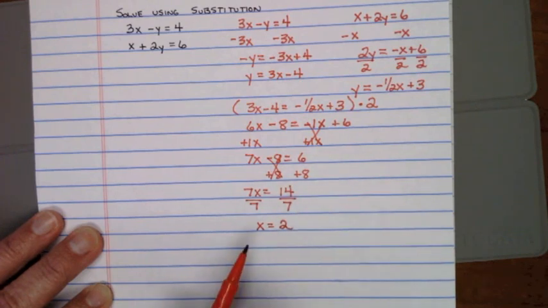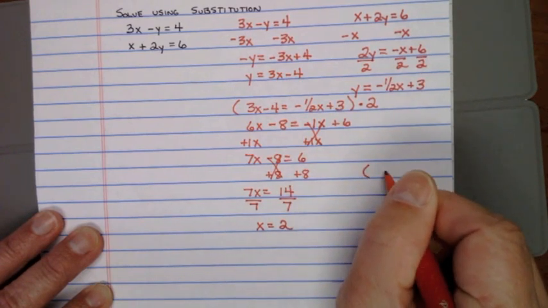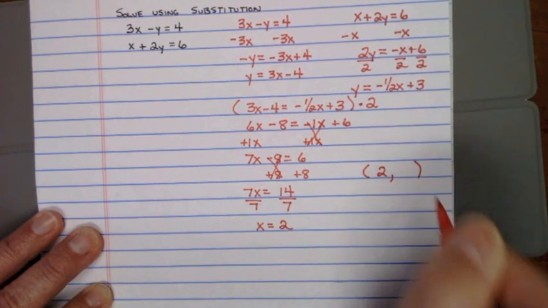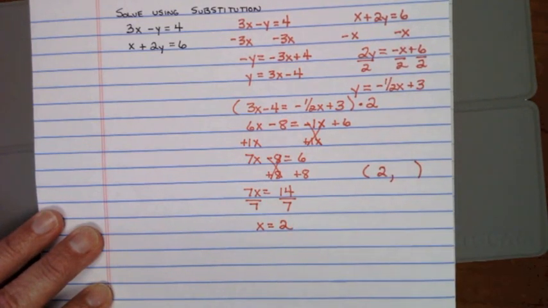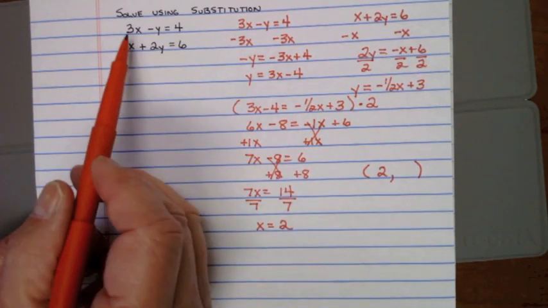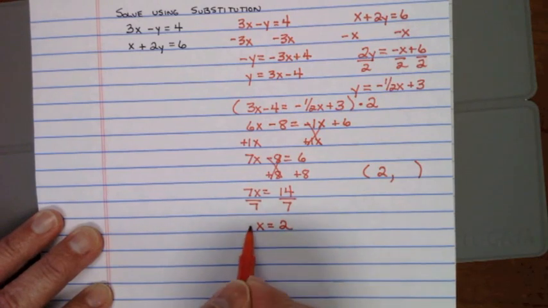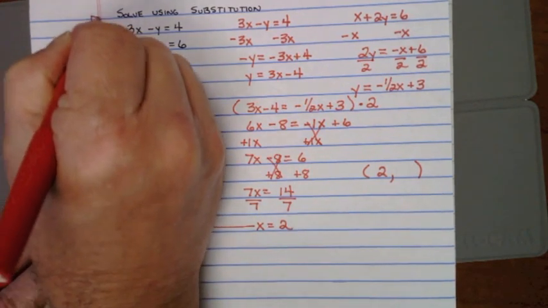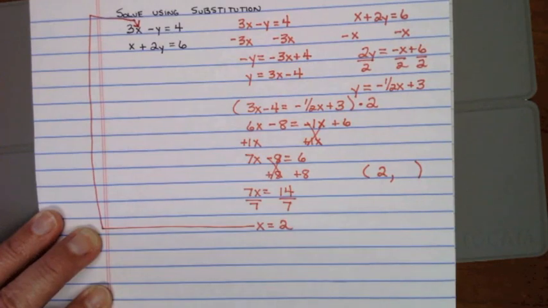I've got half of my answer because I've got the x coordinate. Now I need to find the y coordinate. And what I can do is plug this into any of these equations. I can plug it into the very first one right here at the very beginning. So I'm going to do that. I'm just simply going to plug it into that one right there. Make sure I plug it into the x.